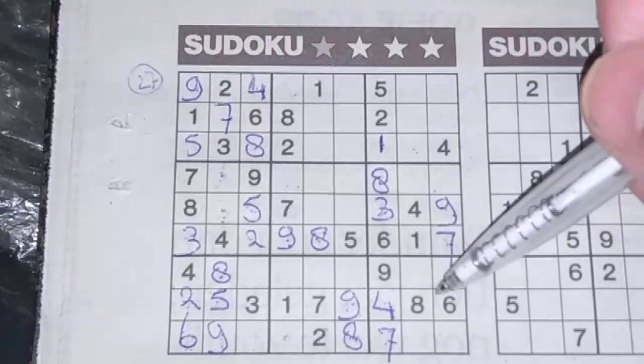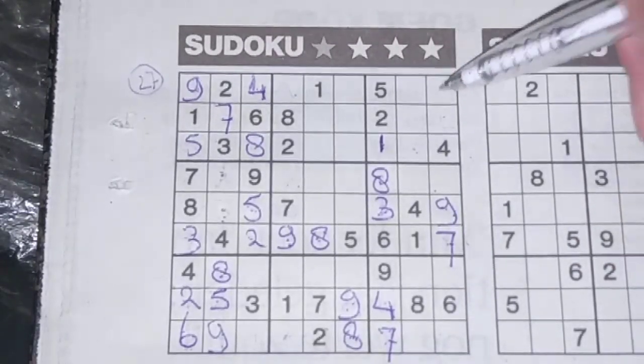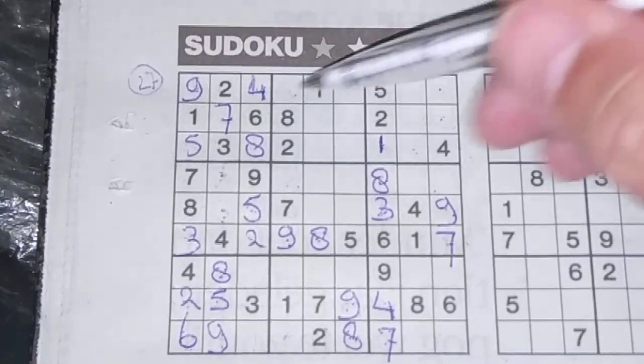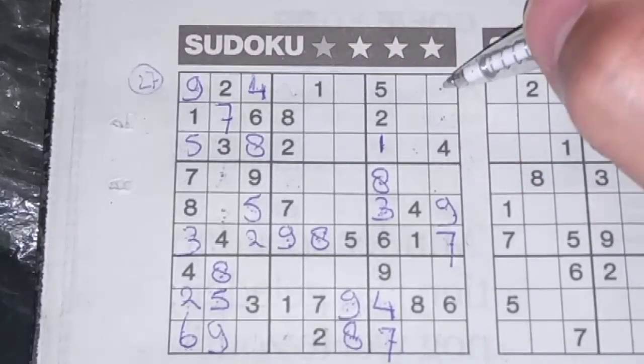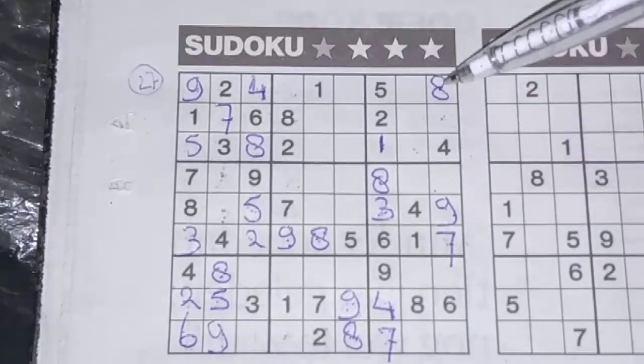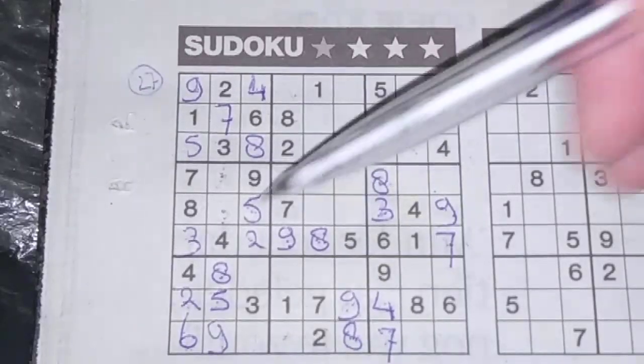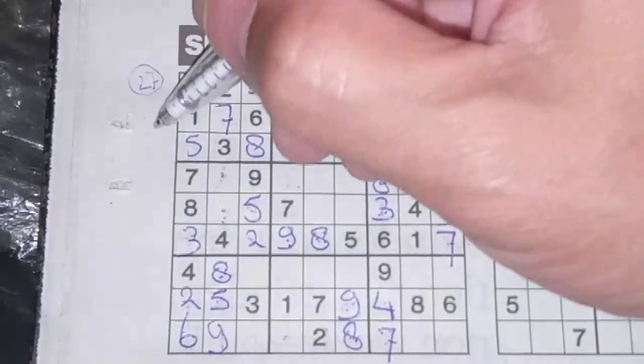8 in this column, 8 in the column next. So in the last column, the only two places for the 8, here or there. We see here an 8, no 8 there. 8 should be here. And all the 8s are used. I can see. Yes, alright.